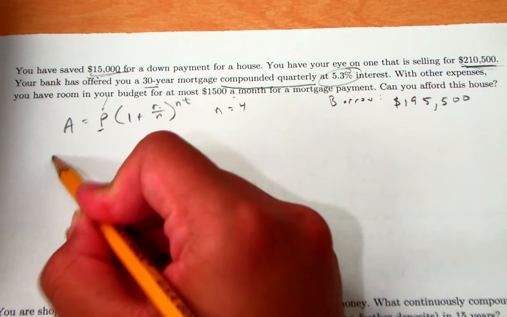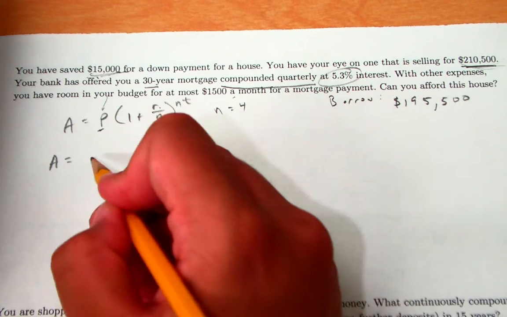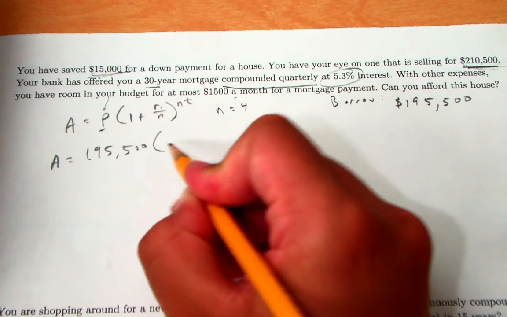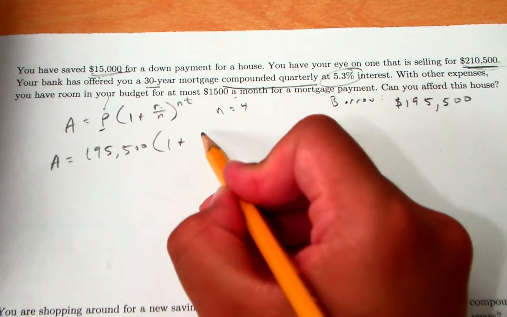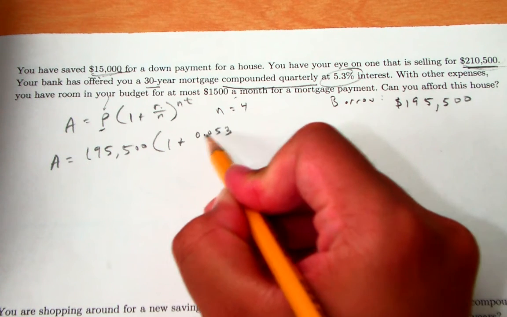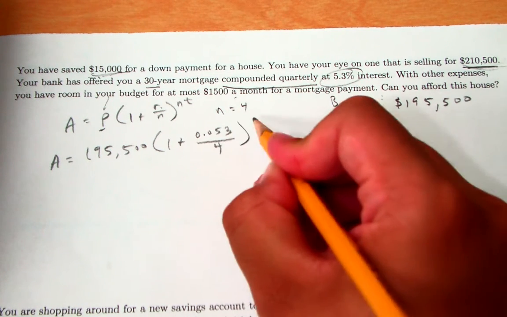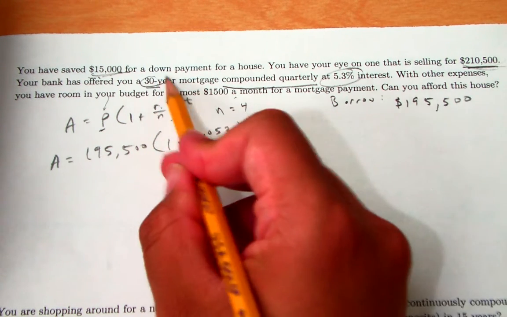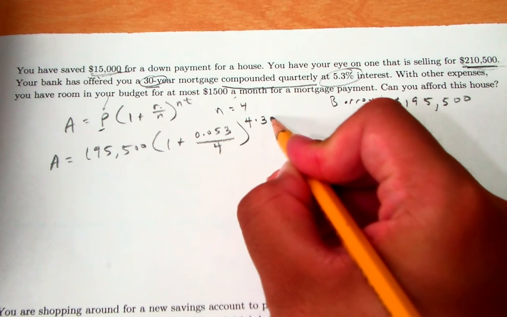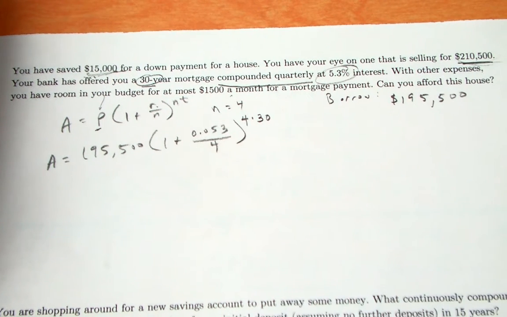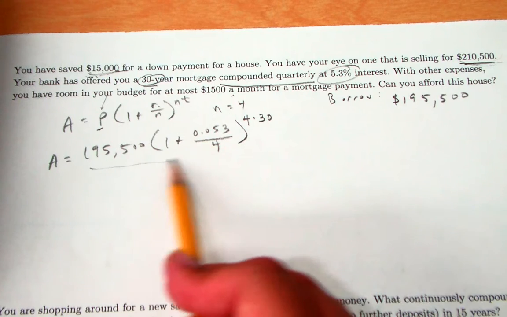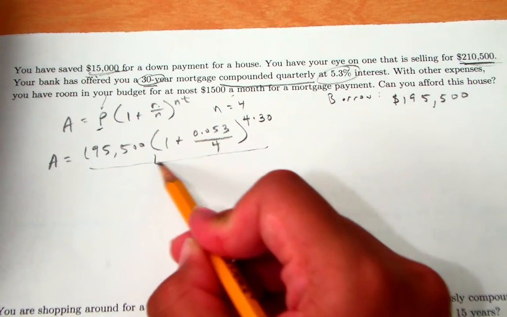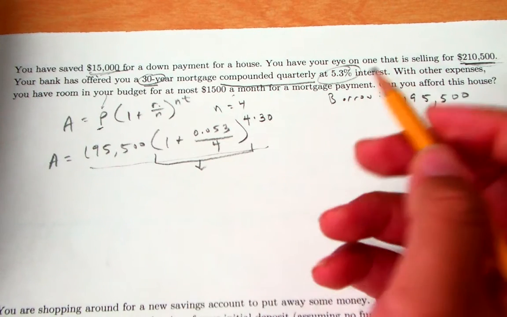So let's go ahead and find how much I actually pay for that borrowing over this time period. So $195,500, 1 plus my rate, 0.053, compounded quarterly, raised to the compounding times the length in years, which in this case is a 30-year mortgage, which is a very common term for a mortgage. Notice there are no variables on this side, so I can actually type this in the calculator in one go. As usual, I'm going to be a bit careful. I'm going to type in that part first, and then deal with the rest.